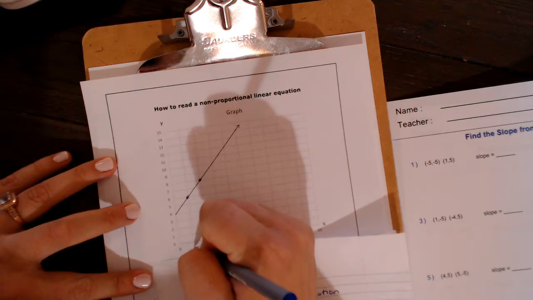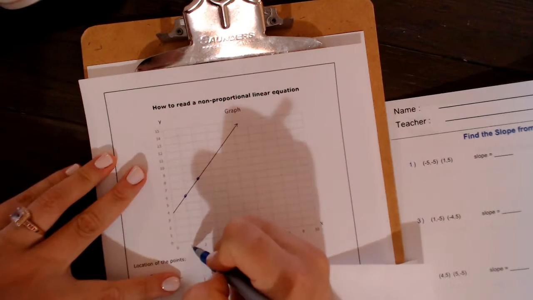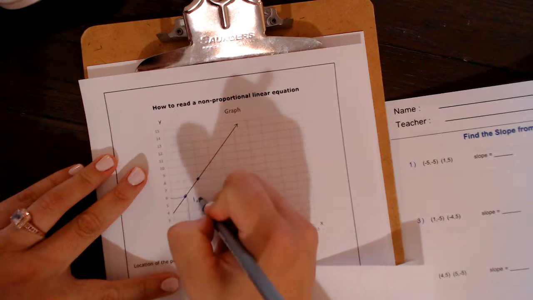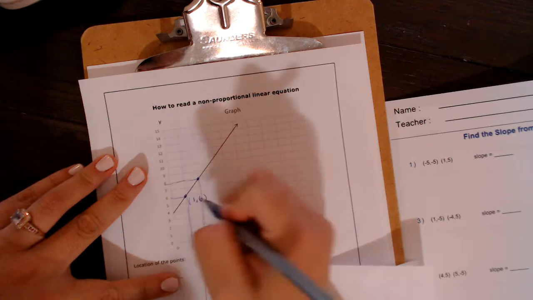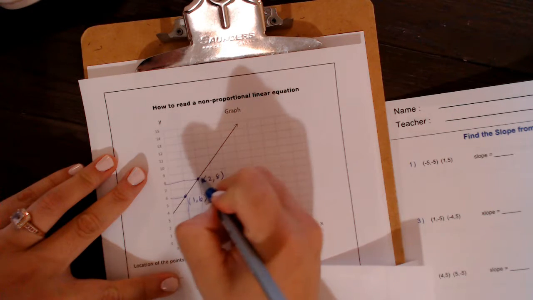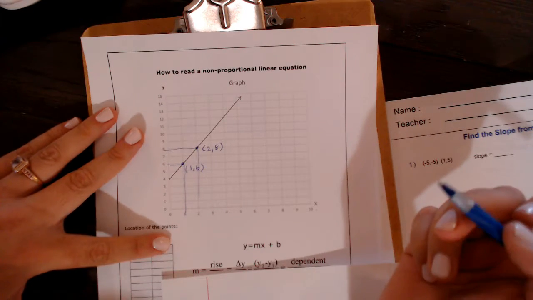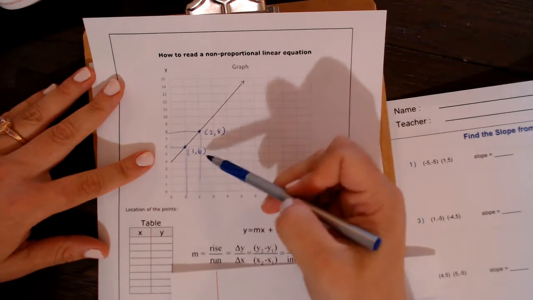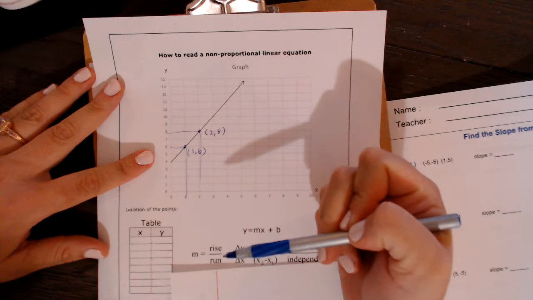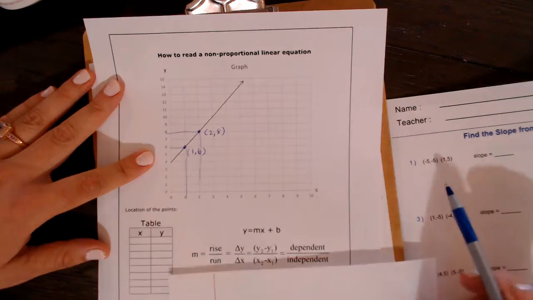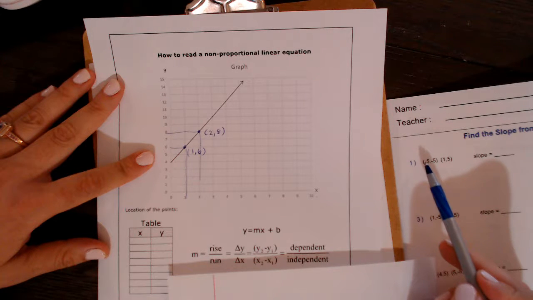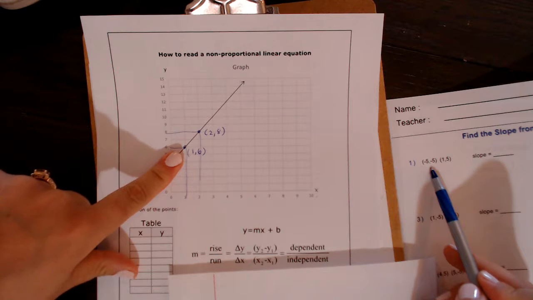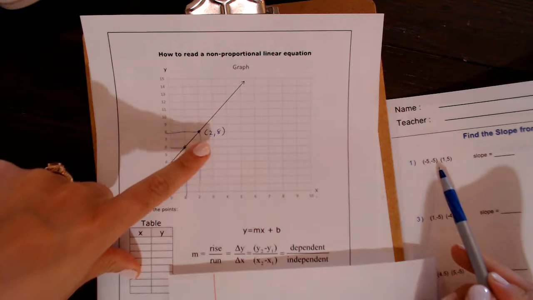So this is x, this is y. His name for this first one is 1, 6, 2, and 8. These are the 2 coordinates that they're picking. So when they give you 2 points on your worksheet, this is the first one that they picked. Of course the names don't match on this, but I'm showing you as an example of what that is. And then this would be the second one that they pick.